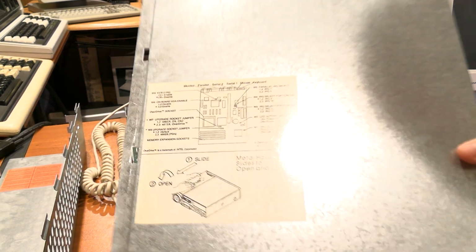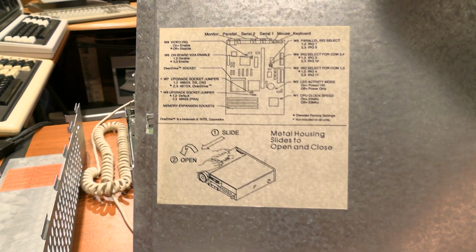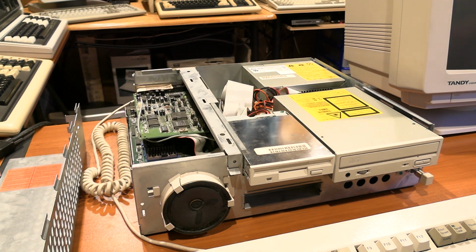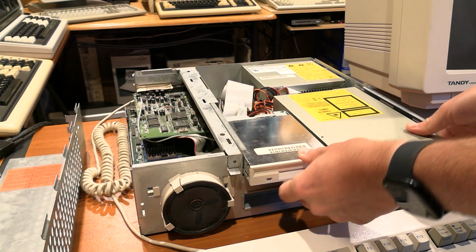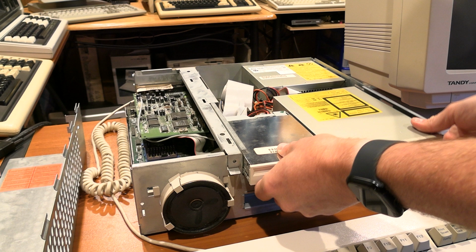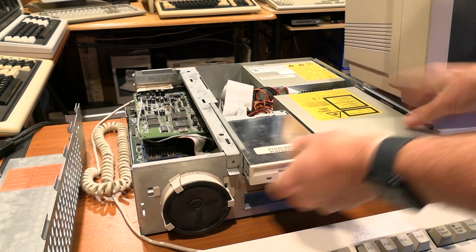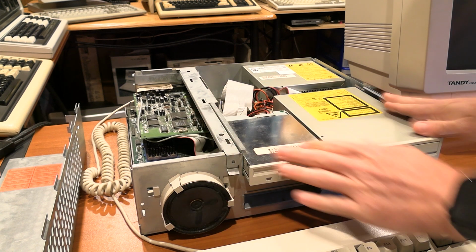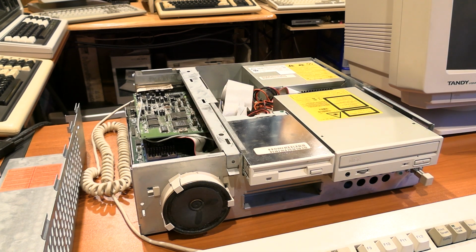And we have ourselves a nice little label there outlining jumper settings and telling you how to take the machine apart. And this is where you can see the kit style design of these. The whole drive tray sled just comes out. These two just lift out. So everything just kind of holds itself together. Let's take a closer look.